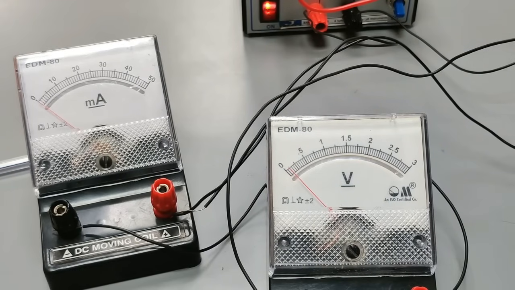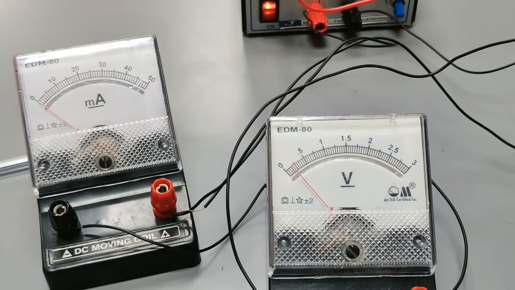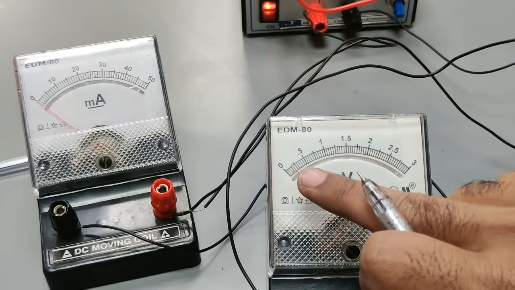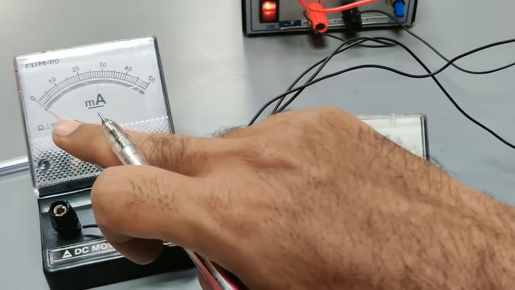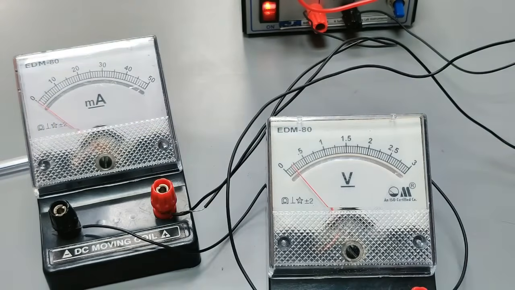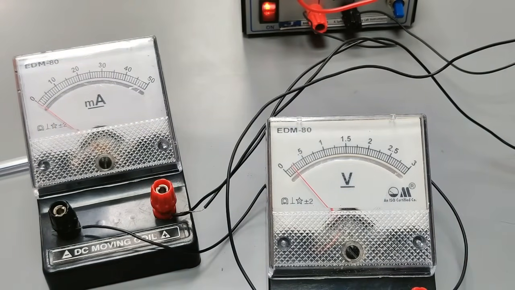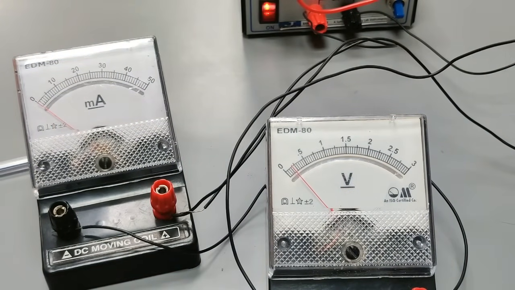Second trial, voltage has to be 0.2. For 0.2, how many divisions do we have to move? 4 divisions we have to move, right? So 4 divisions I have moved, correct? Now the needle has got deflected by 4 divisions. So the voltage is 0.2 volts. When 0.2 volt voltage is there, how much is the current? Current is again 0. So I will write it as 0, correct? Again increase the voltage by 0.1.